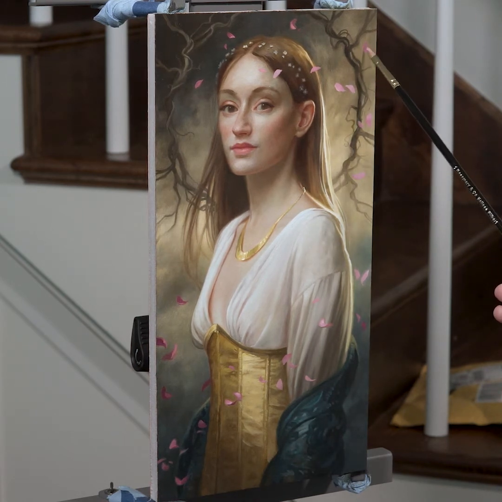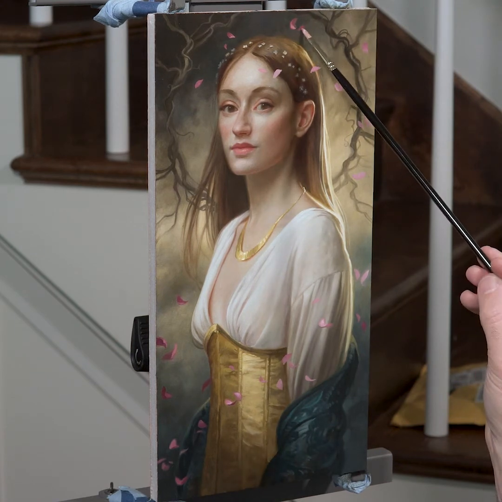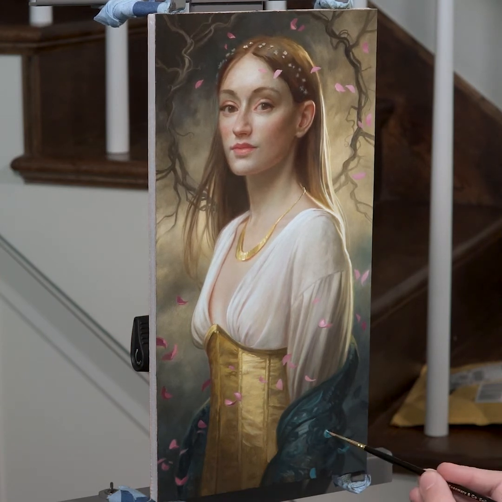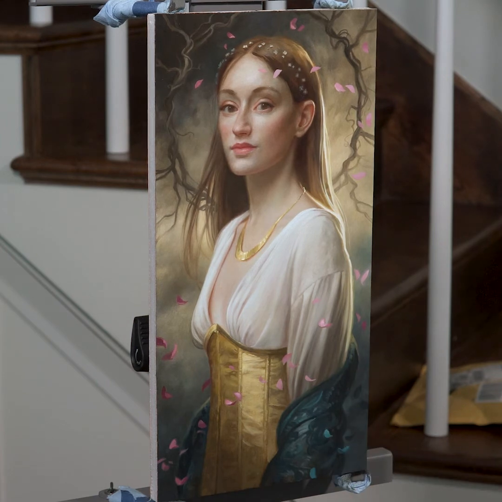But that was really the only other consideration that I had in painting them after the placement and color, was making sure that they looked like they belonged in that same lighting space as the rest of them.